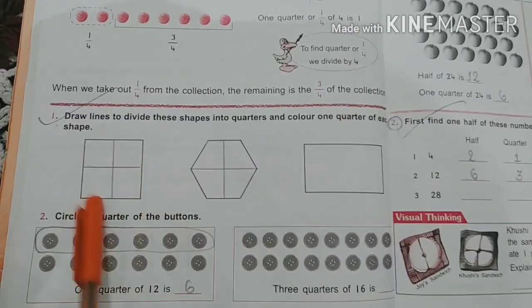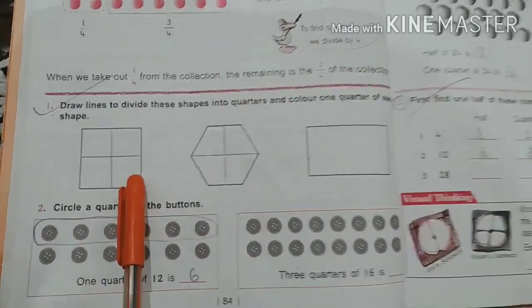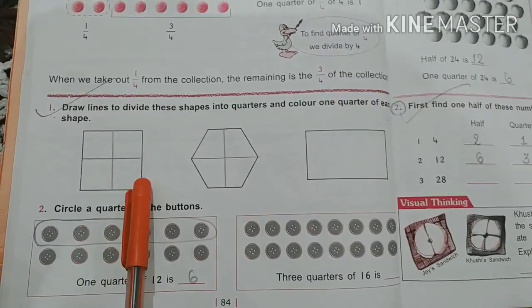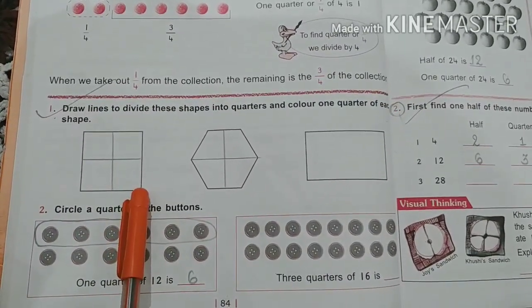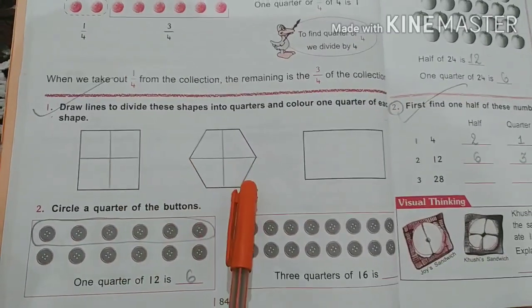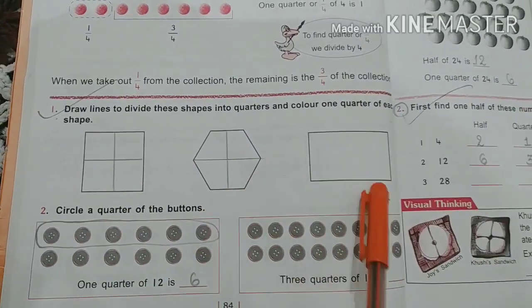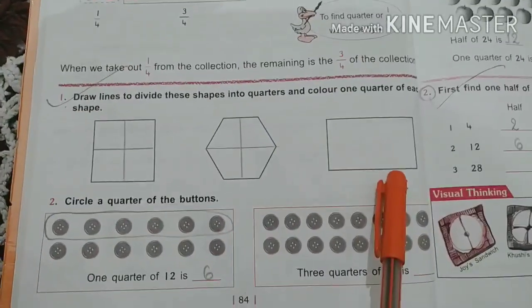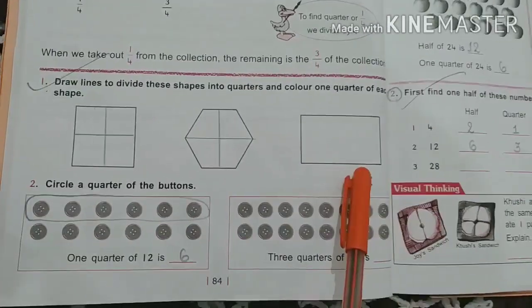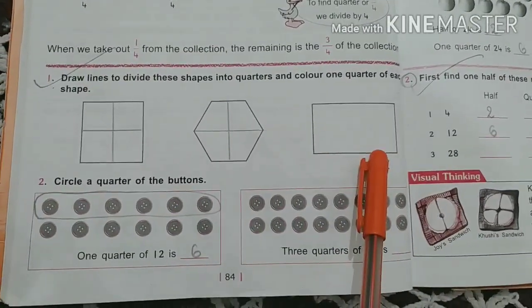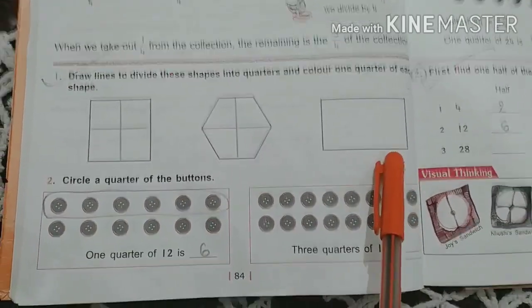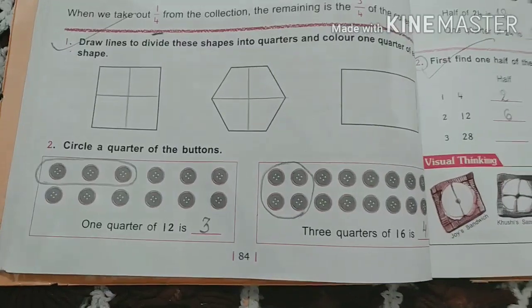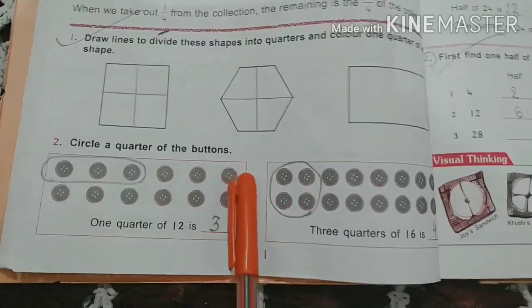So I have divided this into quarters. That means 1/4 part of a whole, and you can color any one part of this. Like this figure also. And here I have not divided this shape into 4 parts. You have to divide this into 4 parts and color any one part. Okay, next question is circle a quarter of the buttons.